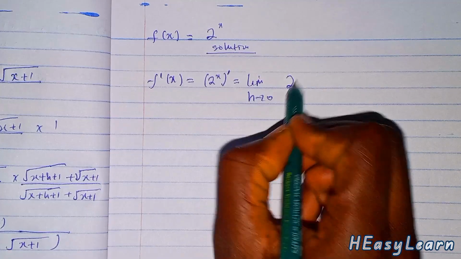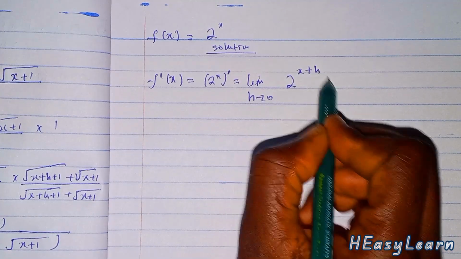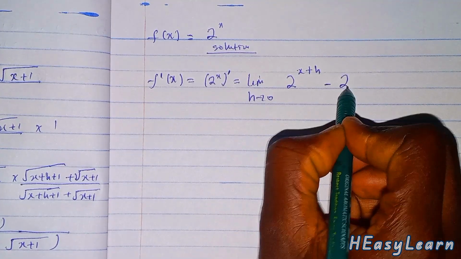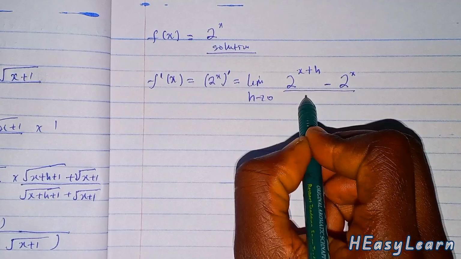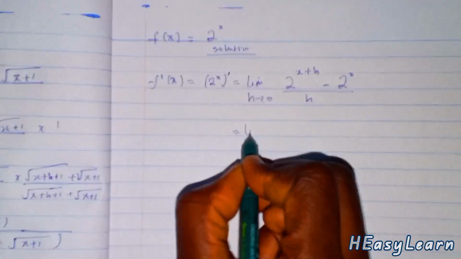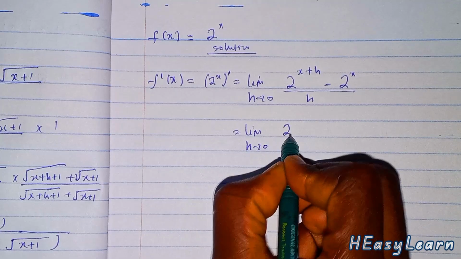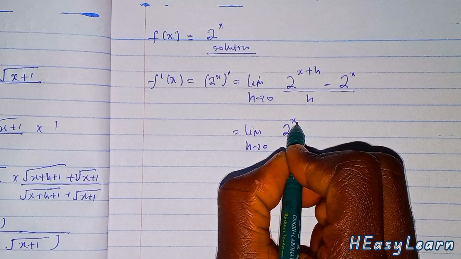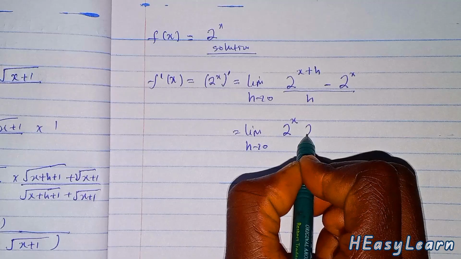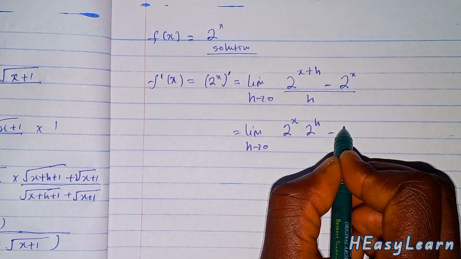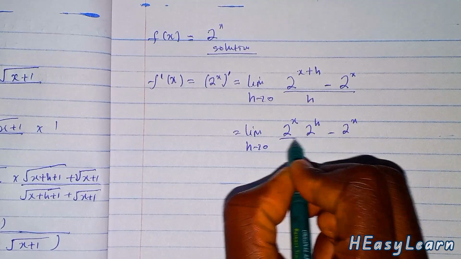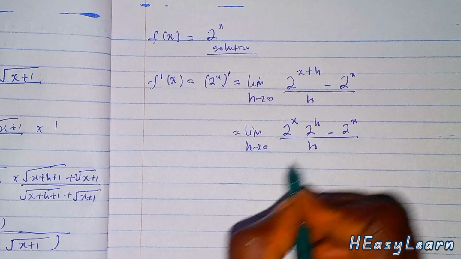Anywhere there is x, plug in x plus h, minus the original function, over h. The limit h approach 0, by law of indices, this is 2 to the power of x multiplied by 2 to the power of h minus 2 to the power of x over h.